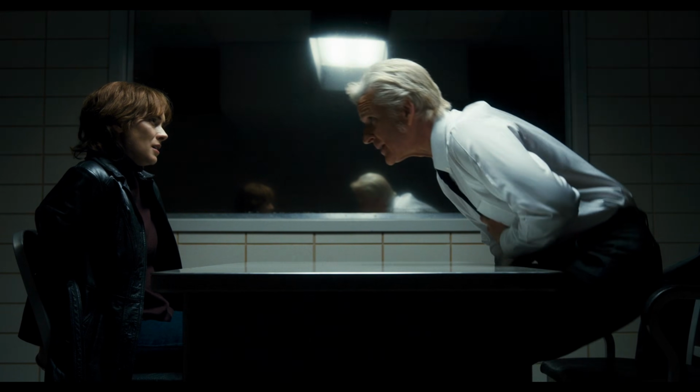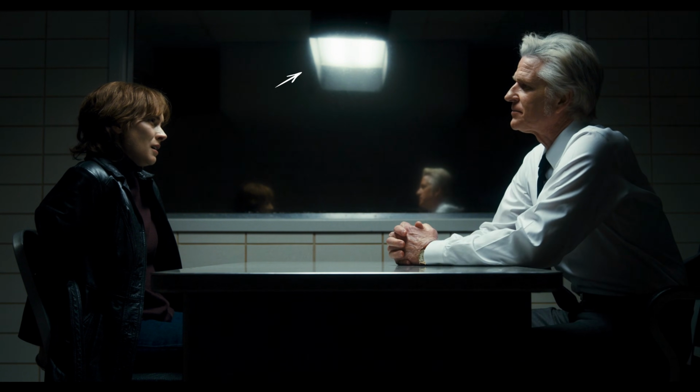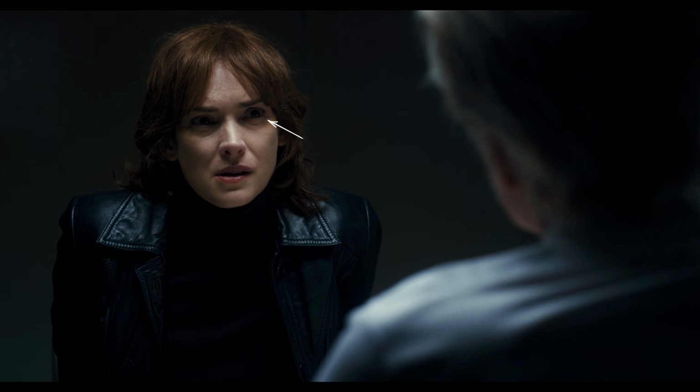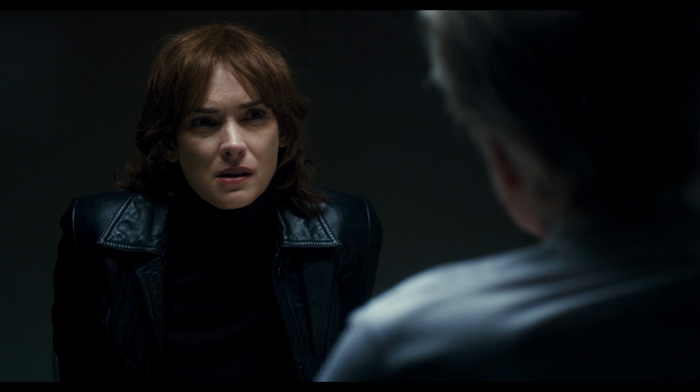Then, interestingly, there's this scene. We can see the top light in the reflection of the mirror. When we cut to Dr. Brenner, he only has that top light. No eye light at all. When we cut to Winona, it changes. She has an eye light. Why? Because we're meant to trust her.